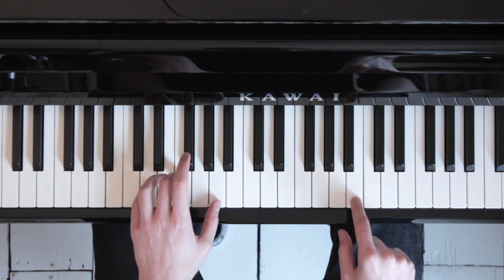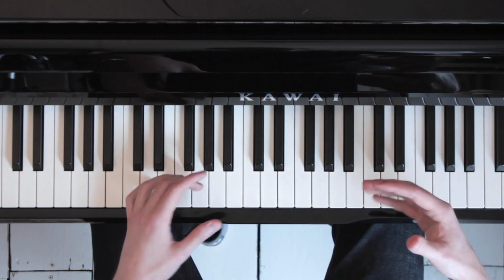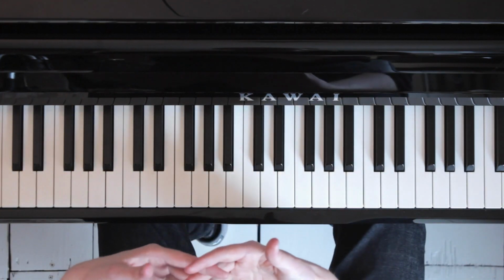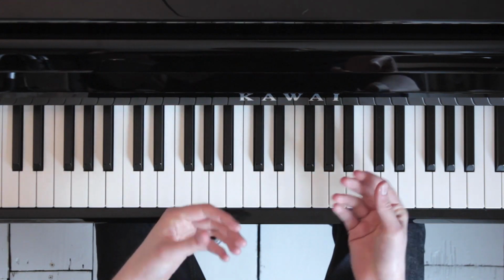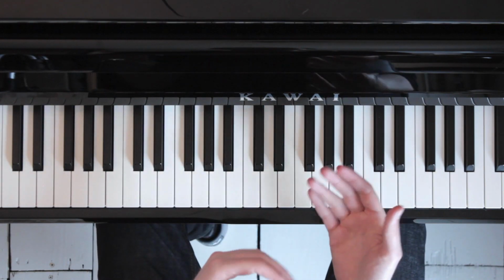What I was doing there was called a pedal note, and it joins chords together and makes them kind of interact and be almost compared with each other side by side.